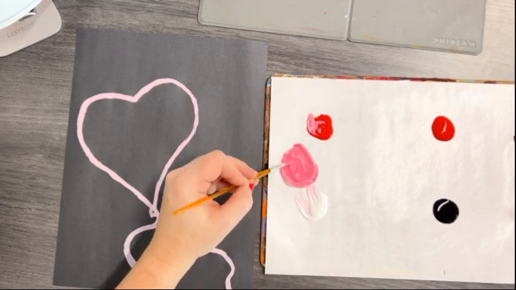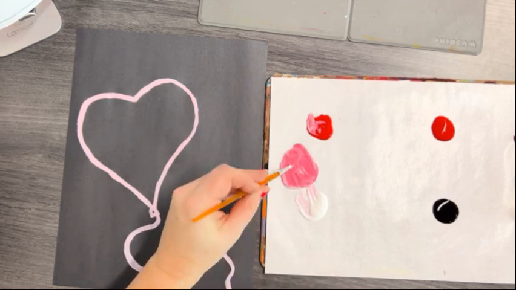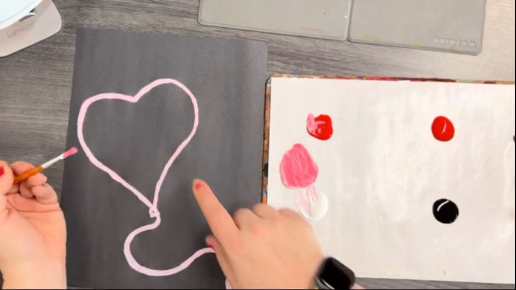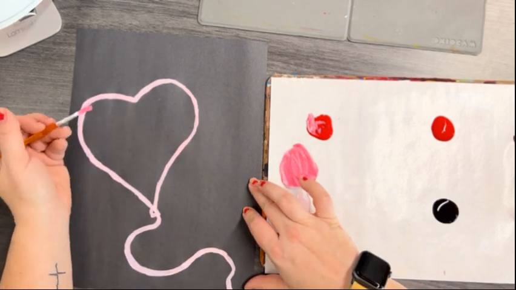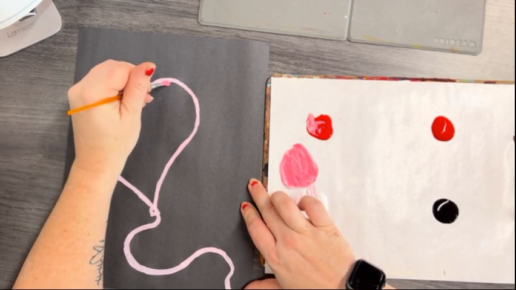Okay, so I'm going to use this amount and I'm going to paint it on both sides of this tint. You can start on the inside or the outside.